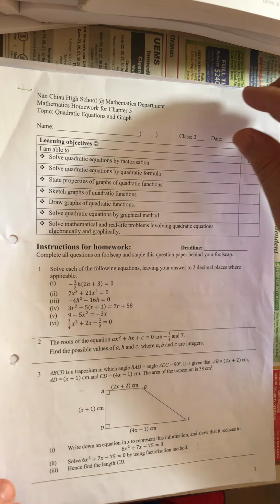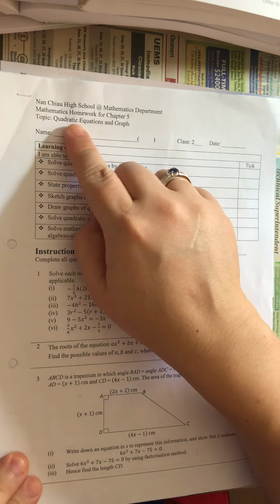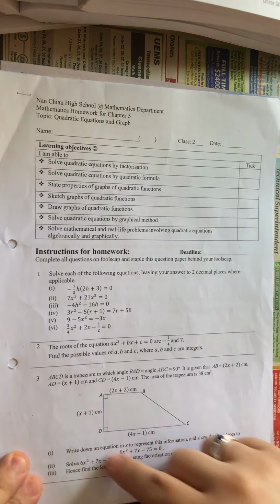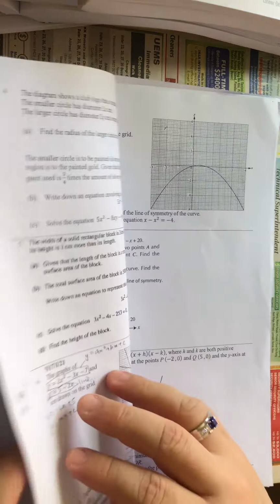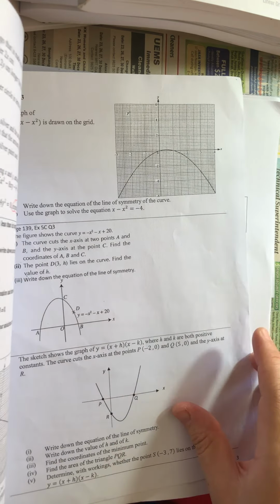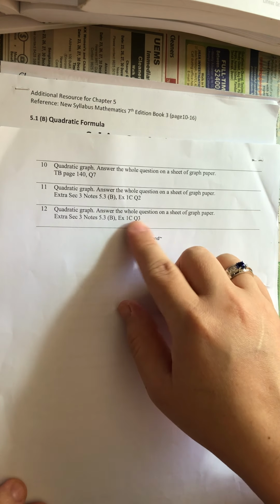Okay, we are going to do today's homework for chapter 5 on quadratic equations and graphs. This one you already did, question 1 all the way to question 9, yesterday. Today, very simple, we are just doing these last 3 questions.